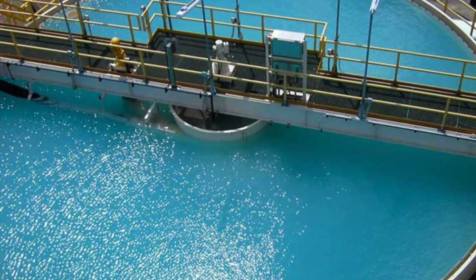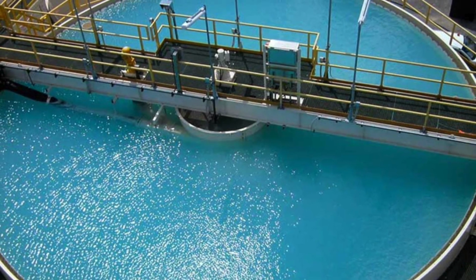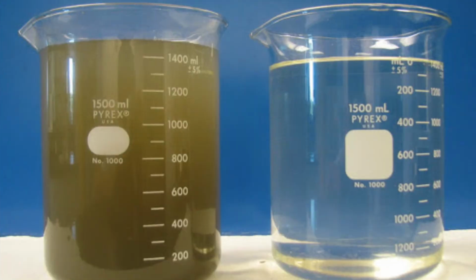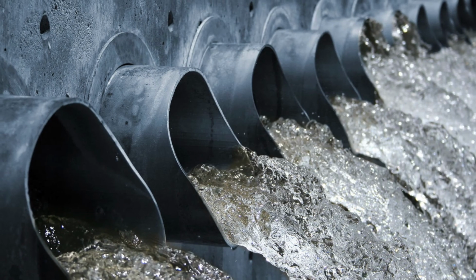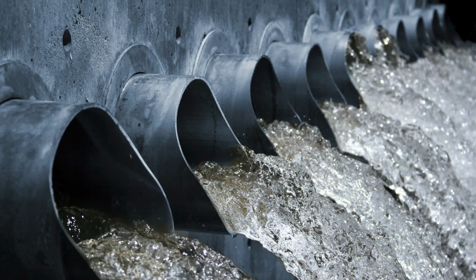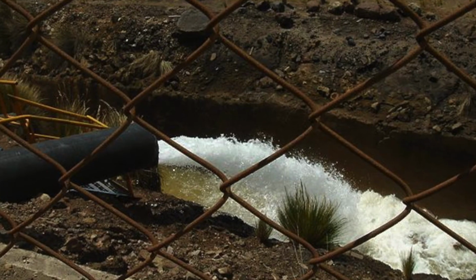Next, the water is disinfected. Usually this is done by adding chlorine to kill any remaining living organisms in the water. Treated wastewater, or effluent, is released back into local waterways where it could be used as drinking water or crop irrigation.